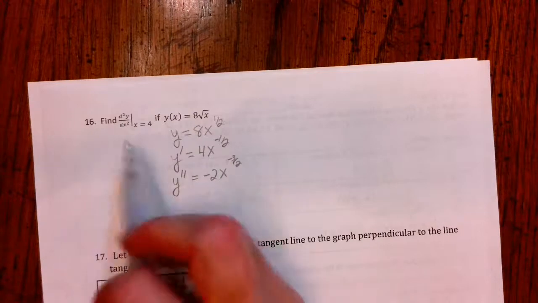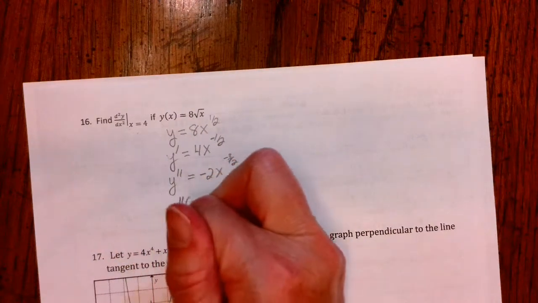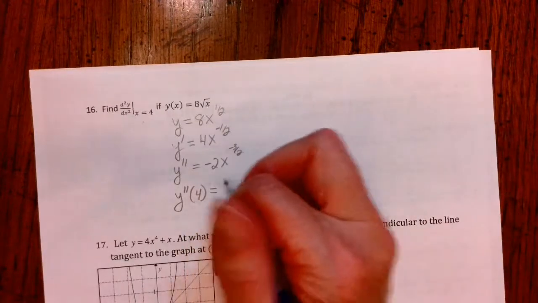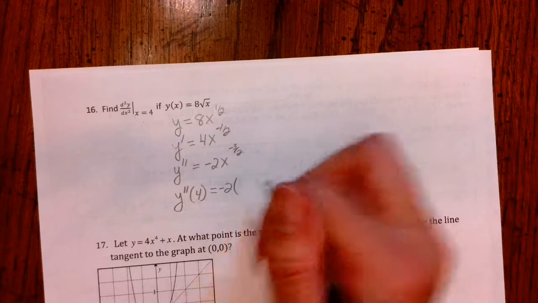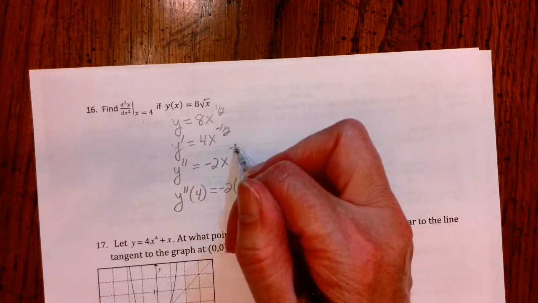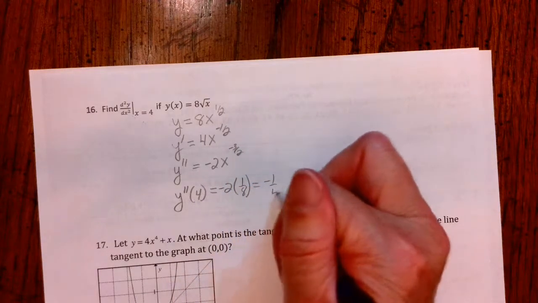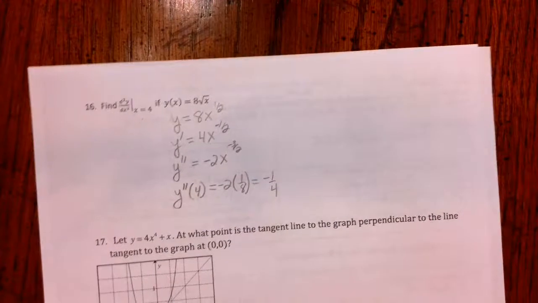I need the second derivative at 4. I can use a little bit shorter notation, which means the same thing, and find negative 2 times the square root of 4, which is 2, cubed is 8, flip it, 1/8. So I get negative 1/4 for that second derivative value.